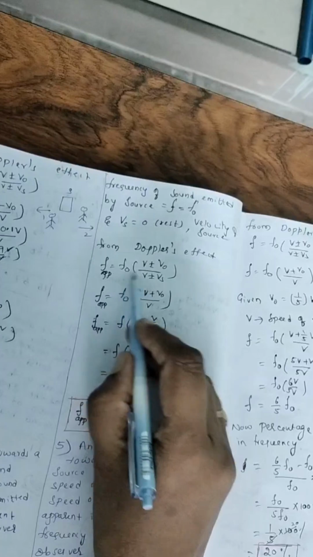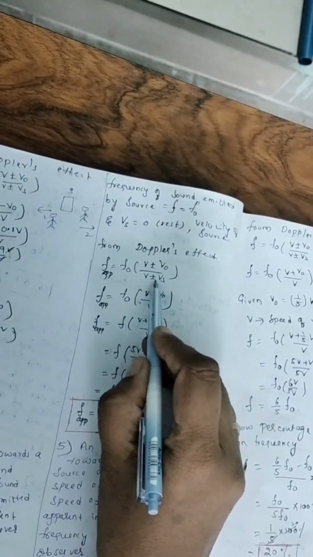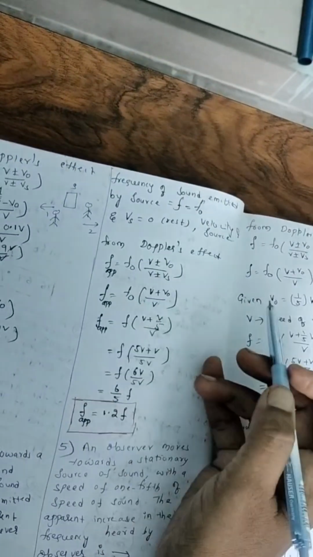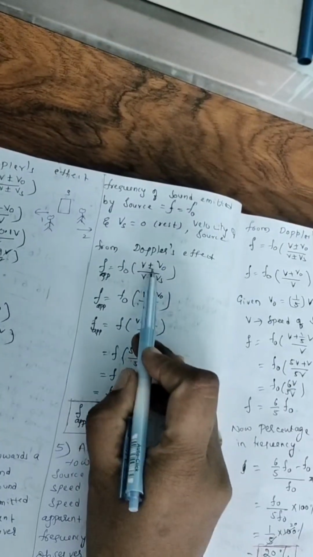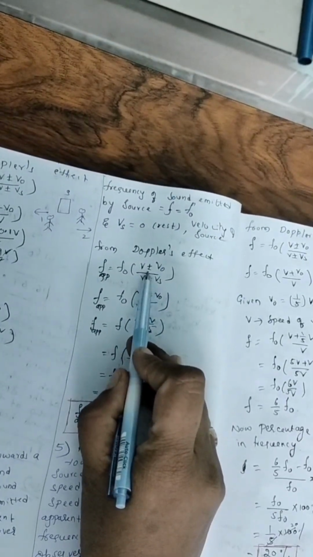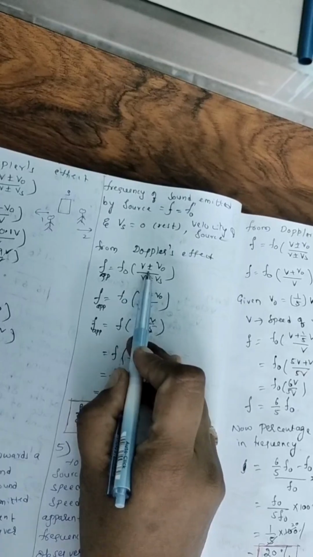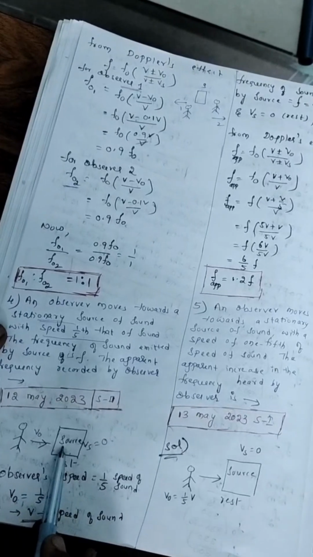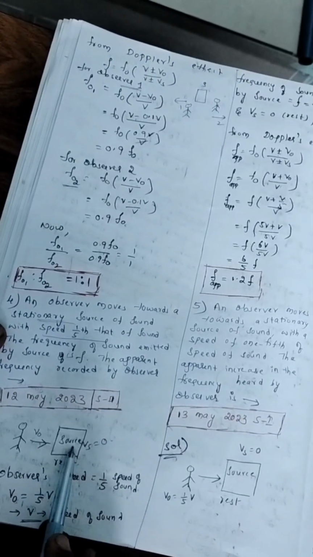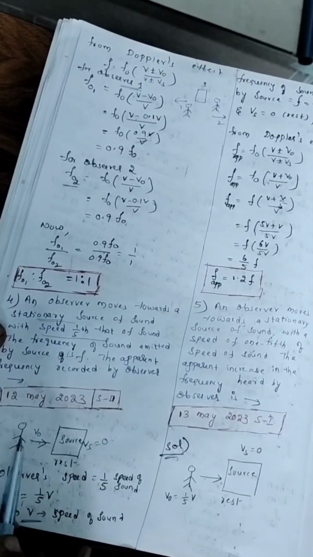Doppler effect formula: F apparent is equal to F naught into V plus or minus V naught by V plus or minus Vs, right? What will Vs be? 0. Then here you have to place plus or minus. Why will we place plus? Because the observer is moving towards the source, which means wavelength decreases, frequency increases.